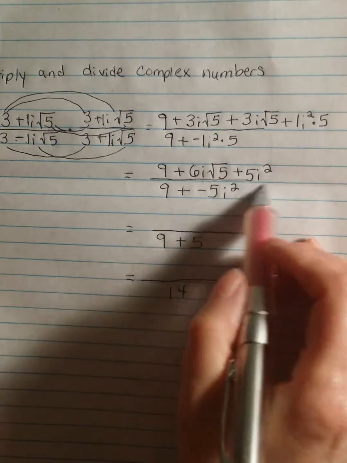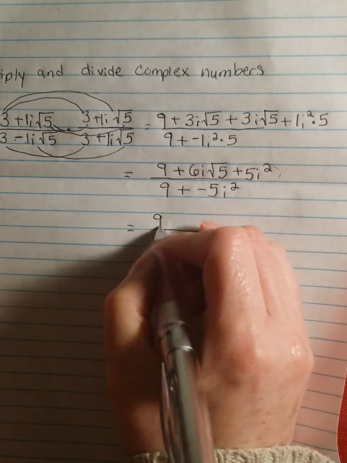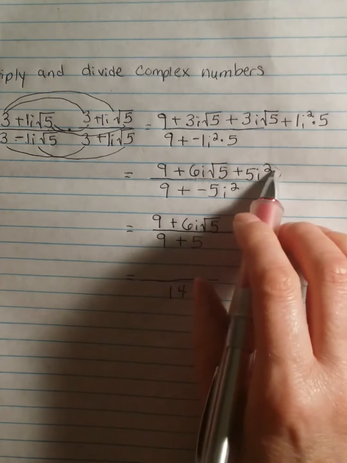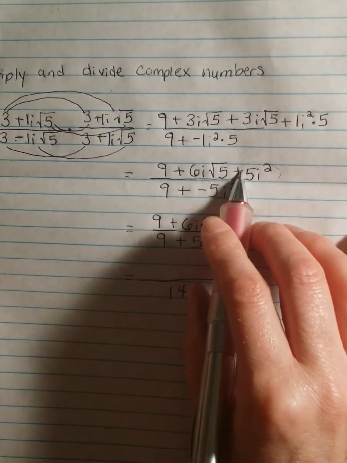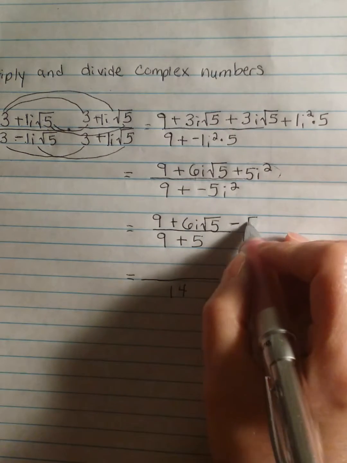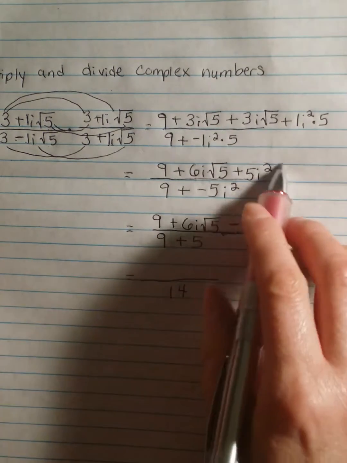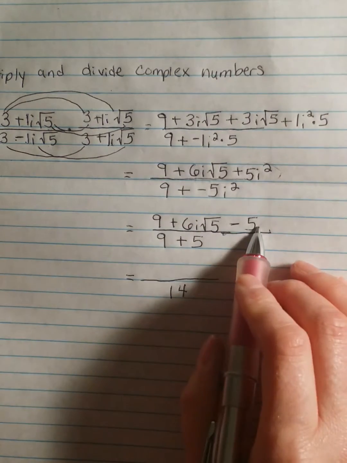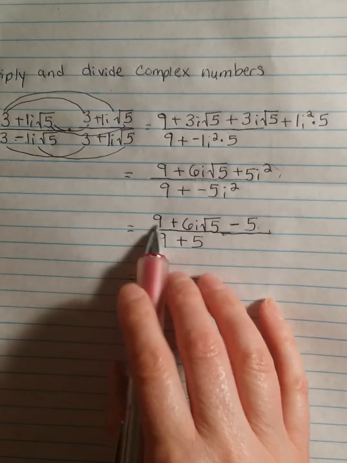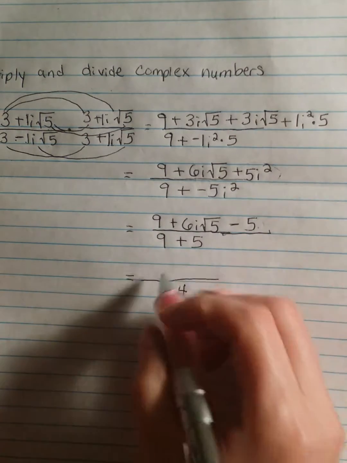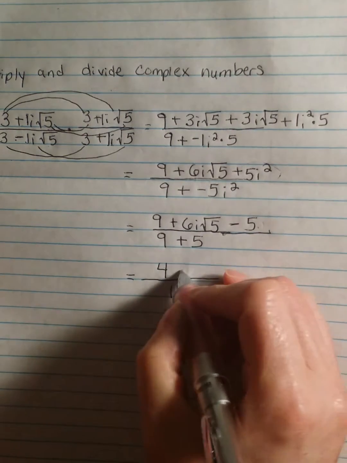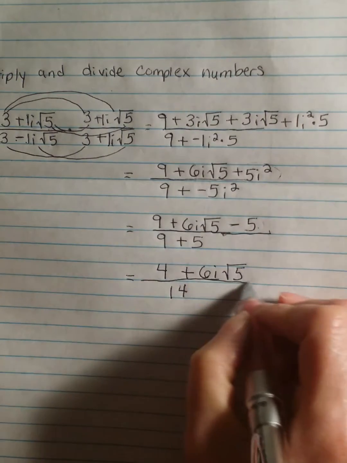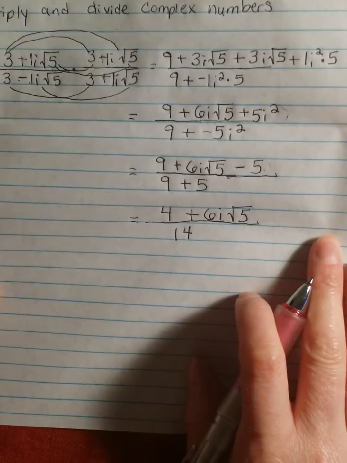Alright, and then I need to simplify this here. So this is 9 plus 6I square root 5, and the I squared just says change the sign on this, so that's going to be a minus 5. Because I squared equals negative 1, 5 times negative 1 would be a negative 5. Then I need to come down here and do 9 minus 5. 9 minus 5 is 4 plus 6I square root 5. Okay, now we're almost done with this problem.